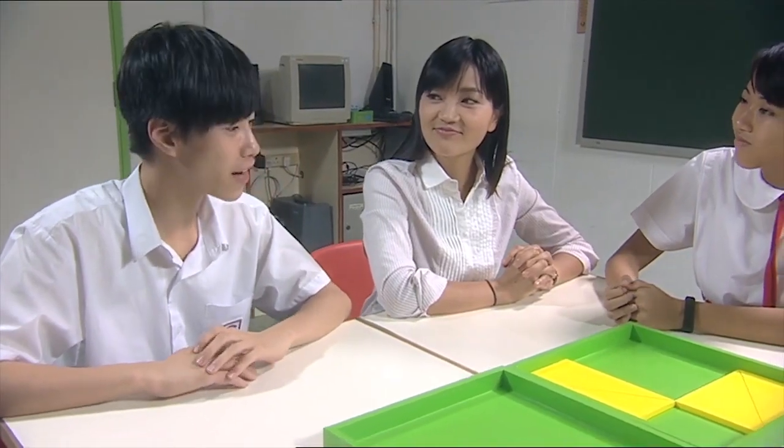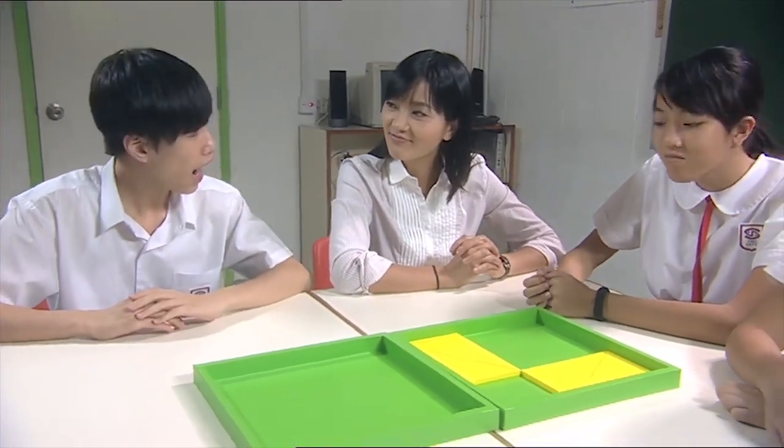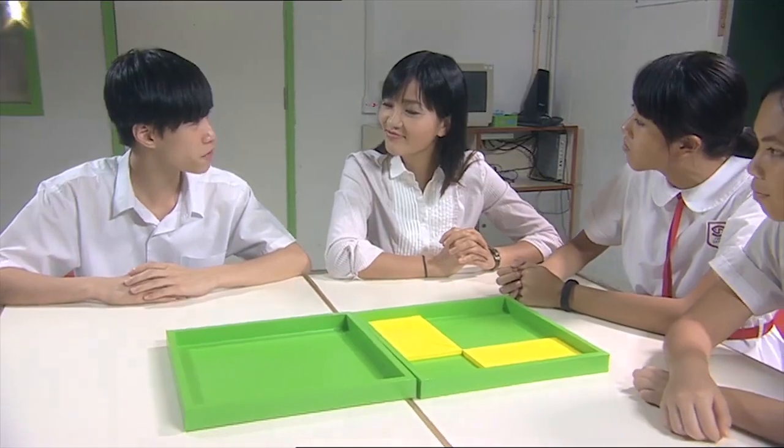Miss Chen, we have done it. There are 1 bigger square and 1 smaller square. But how does this puzzle relate to Pythagoras theorem?